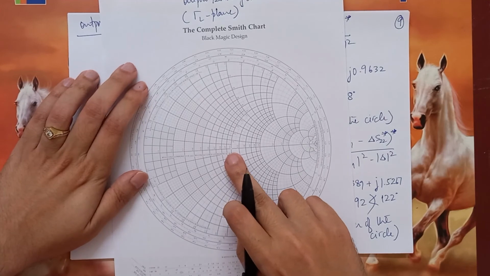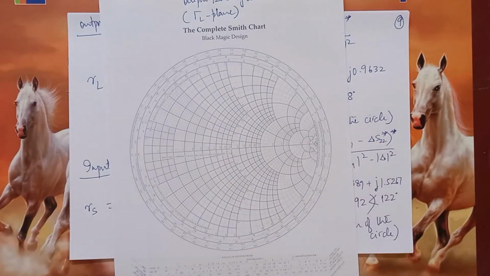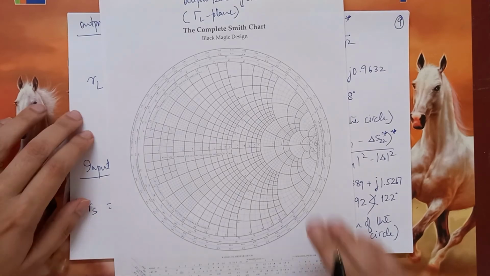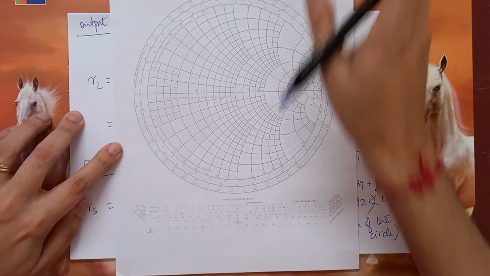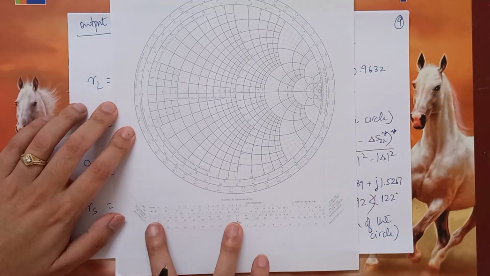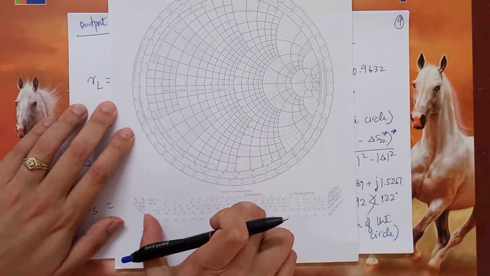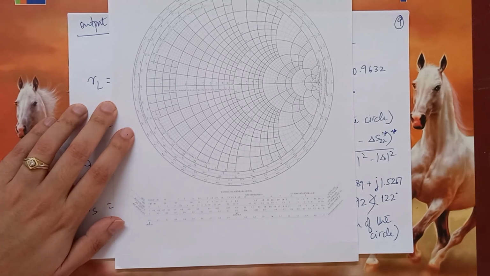This is the origin, and we have to plot all the points with respect to gamma L coordinates. So therefore, the reflection coefficient magnitude is this distance on the bottom side of the Smith chart. This indicates mod gamma L equals 1.